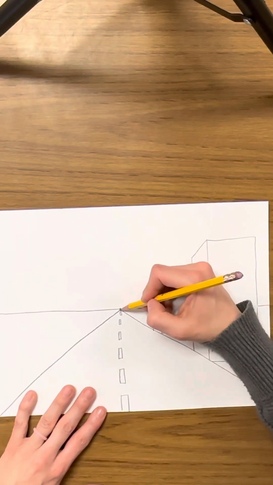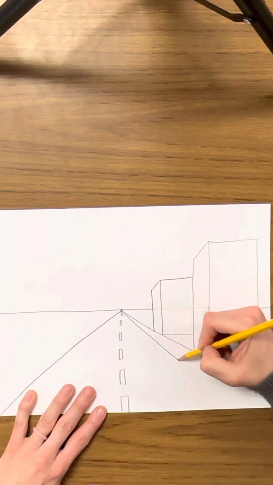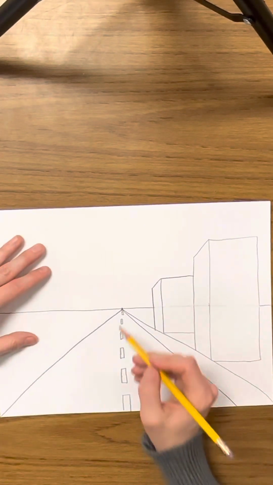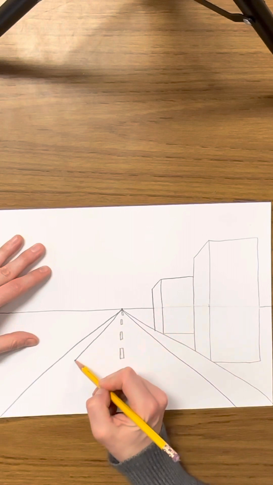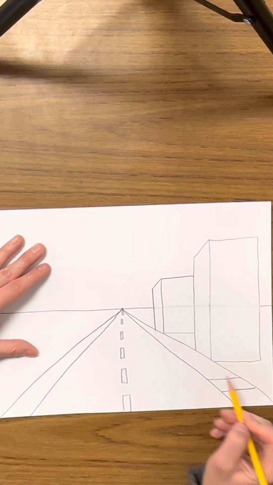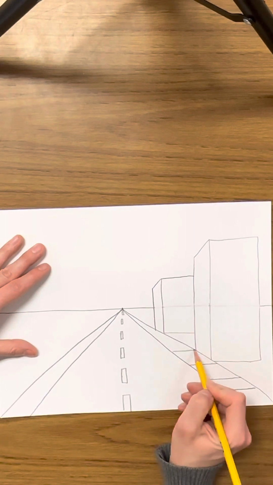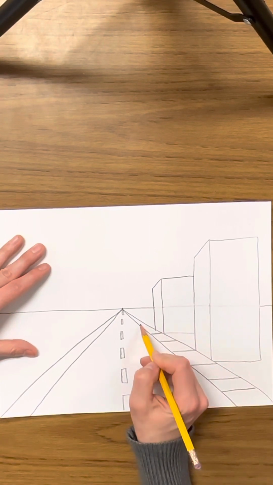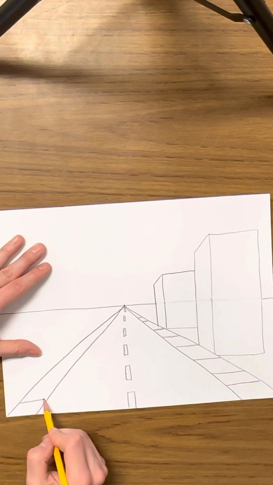So I'm going to add some other details like a sidewalk. Okay, that goes to my point in my horizon line. I'm going to add a sidewalk that comes down and some lines that go back and forth. Remember, they get closer together as they get farther away.